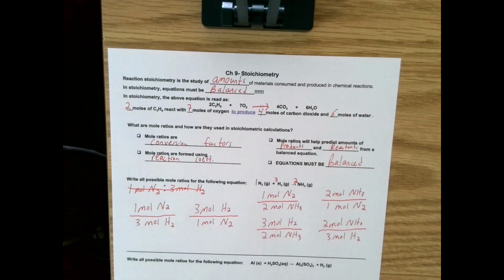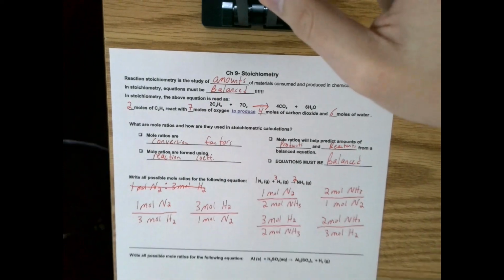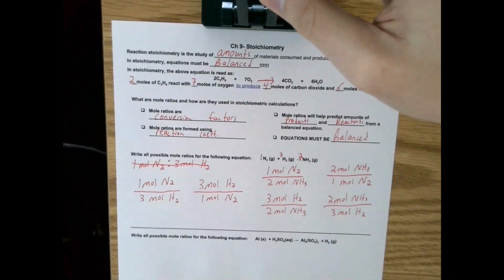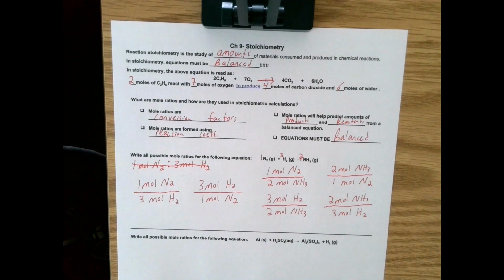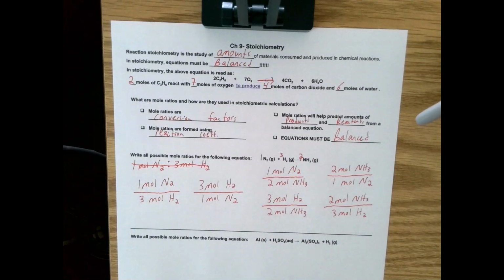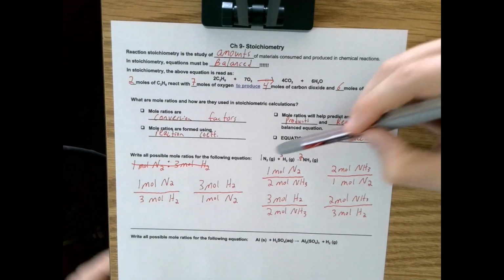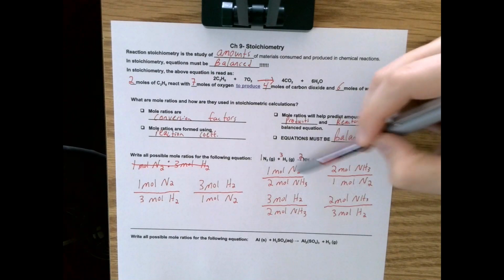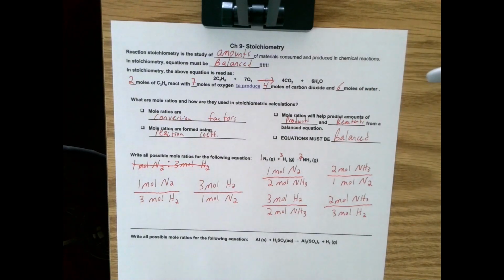So that's quite a bit of information that we can get here. So hopefully now you can begin to see why reaction stoichiometry is important and why it exists. We can't just say that 1 gram of nitrogen would produce 1 gram of ammonia, because we see that 1 mole of nitrogen is able to produce 2 moles of ammonia. So that's why we have to learn the new process for doing these calculations.